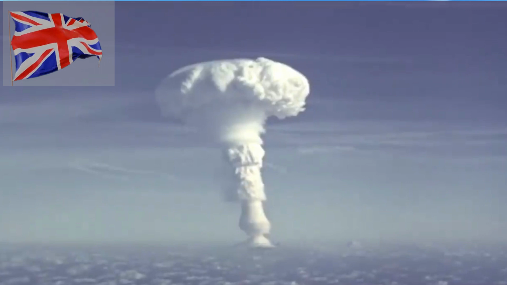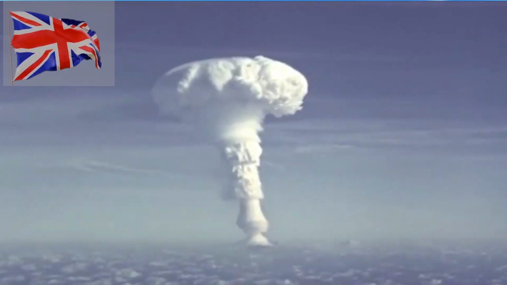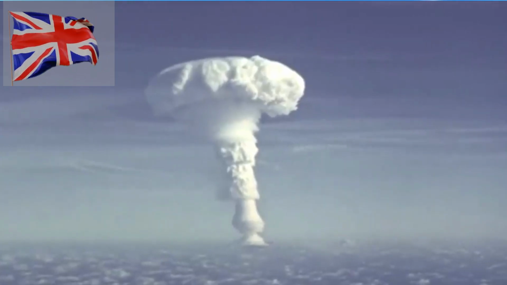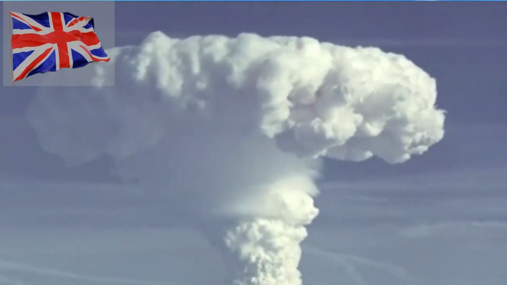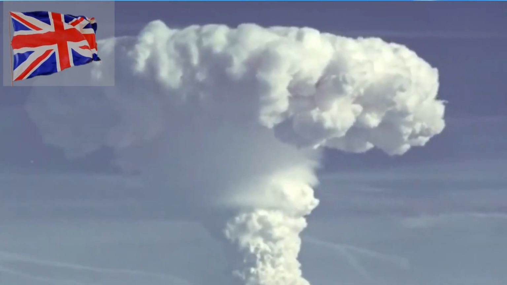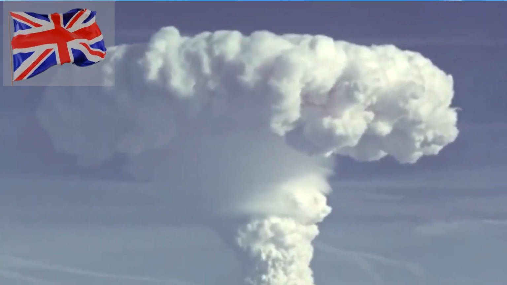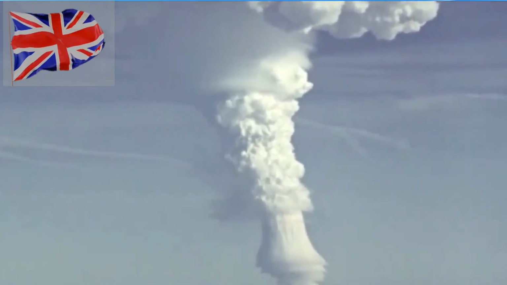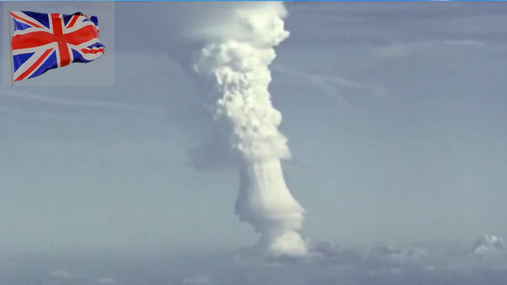Here is a view of the fully developed explosion cloud taken from a Shackleton aircraft orbiting the target area. The camera is running at about 48 frames per second. The contrails left by the Valiant and those of the sampling Canberras waiting to enter the radioactive cloud are clearly visible.